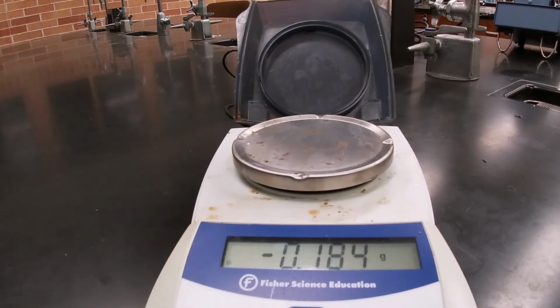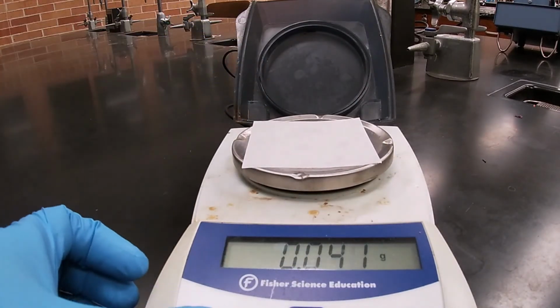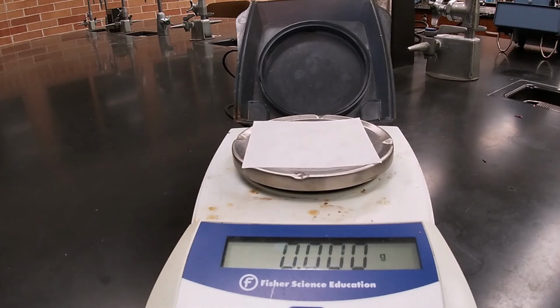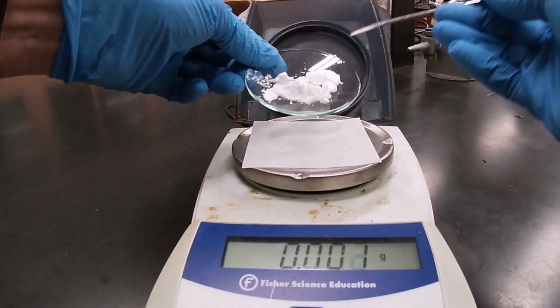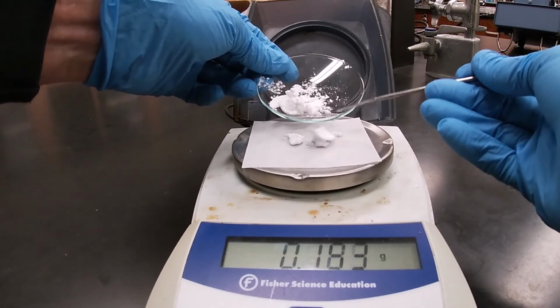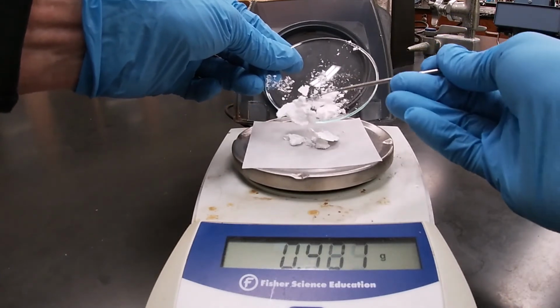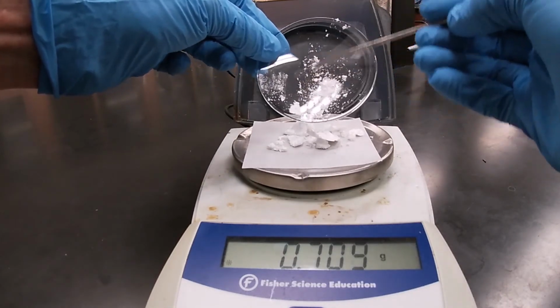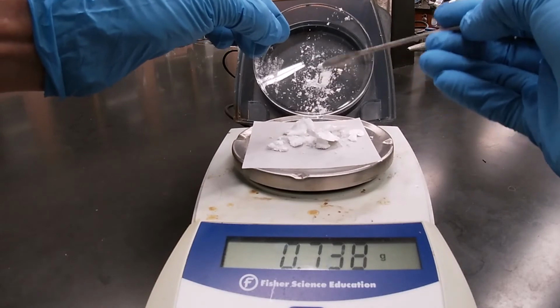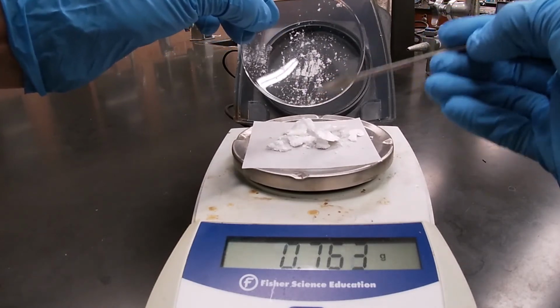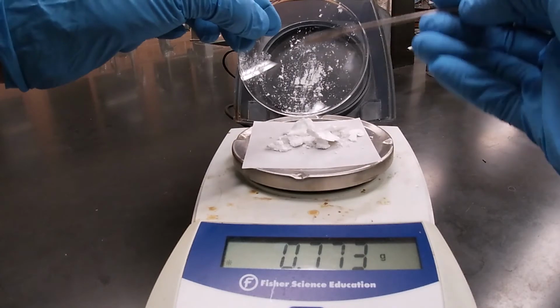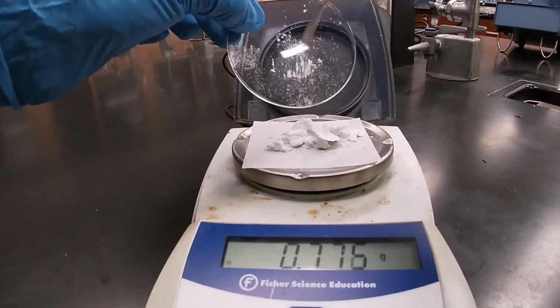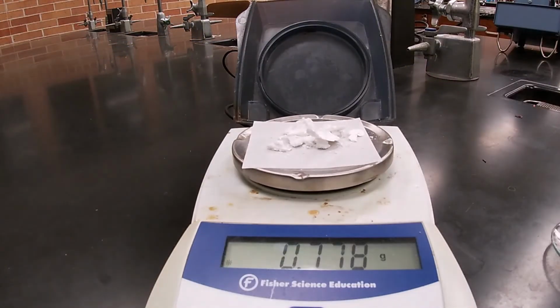Okay, I'm ready to weigh our product. Put a piece of weigh paper, tare the balance. Again, not the prettiest product. We will call that 0.778.